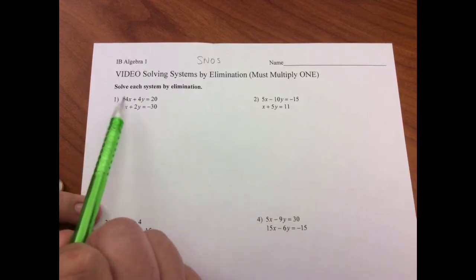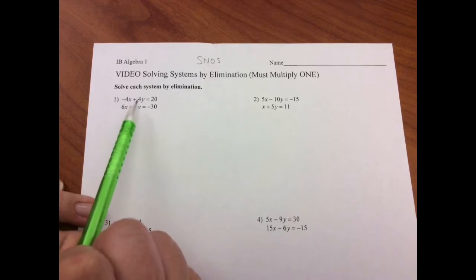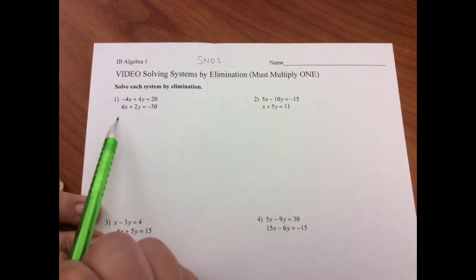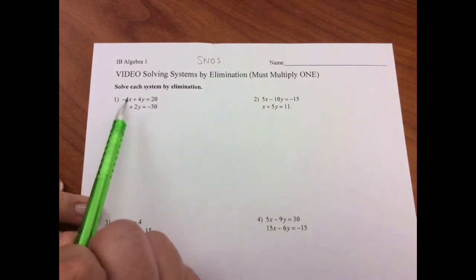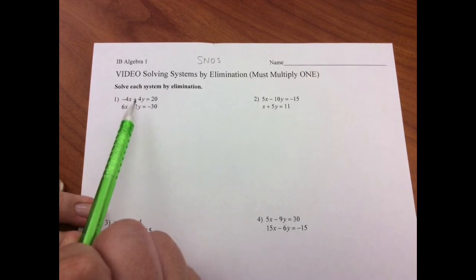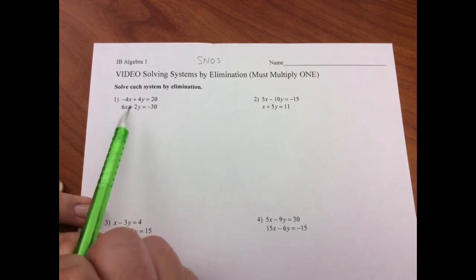So for x's, we have 4 and 6, not the same number, so I'm going to skip to the y's. 4 and 2, not the same number. So neither of them have same number opposite signs. These two have opposite signs, but the numbers are not even close. And these two have the same sign, but the numbers are also not the same.